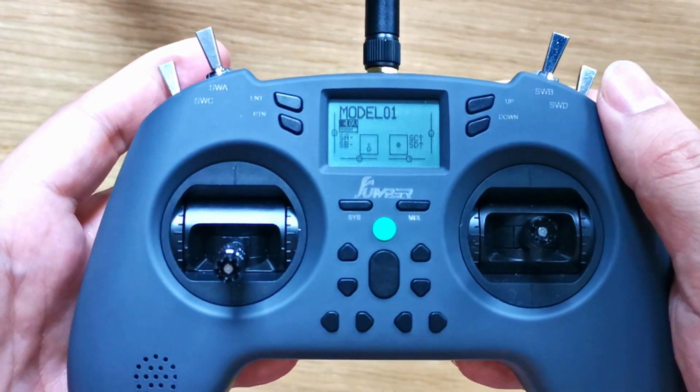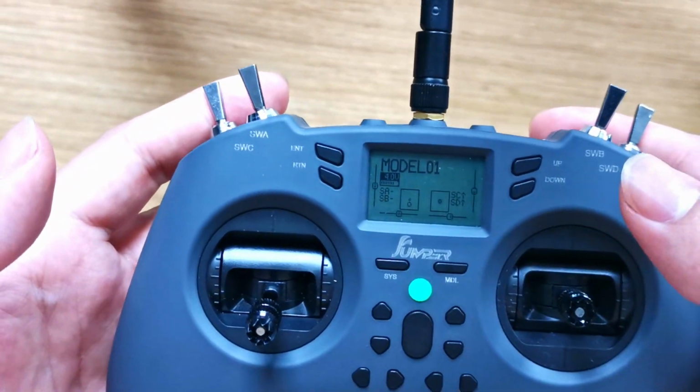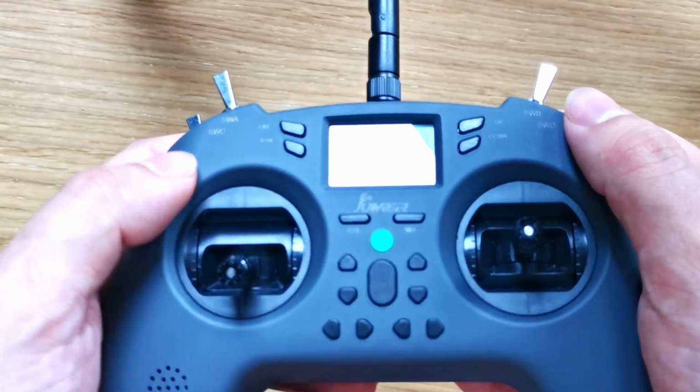I'm gonna just quickly show you how you can name yourself on your Jumper T-lite. So let's get right into that.